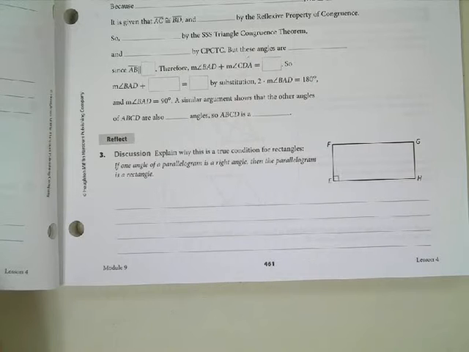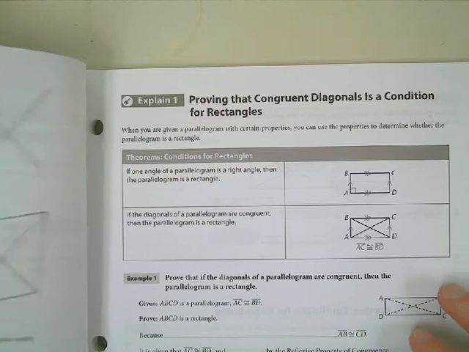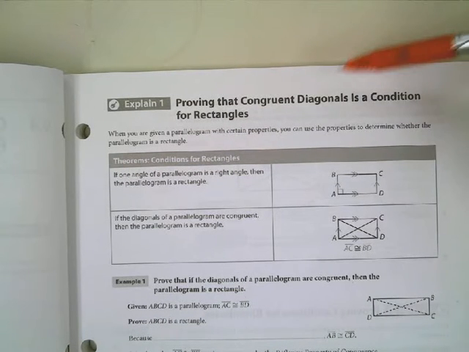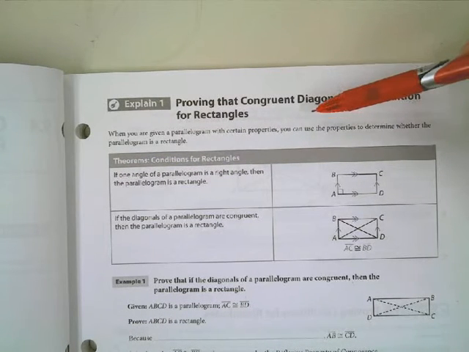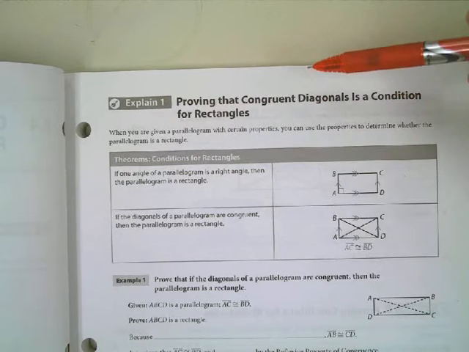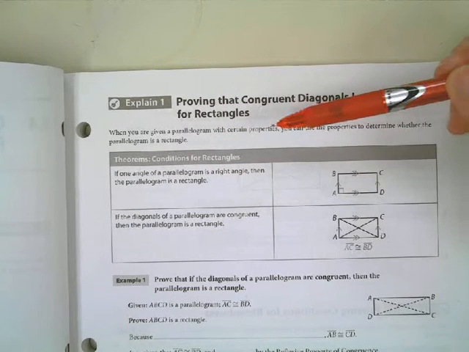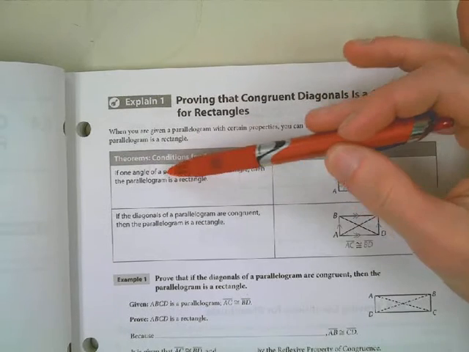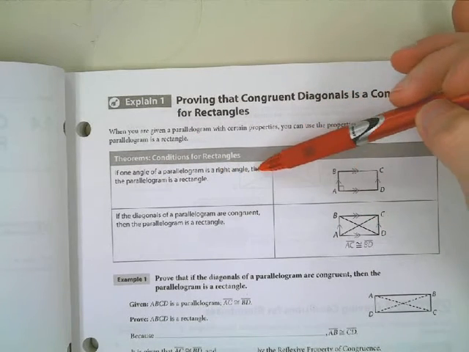Okay, so on page 461 you can look at properties that we can use to show that a shape is a rectangle. So, conditions for rectangles, right? Just basically it's using the properties. So, if one angle of a parallelogram is a right angle, then that parallelogram is a rectangle.